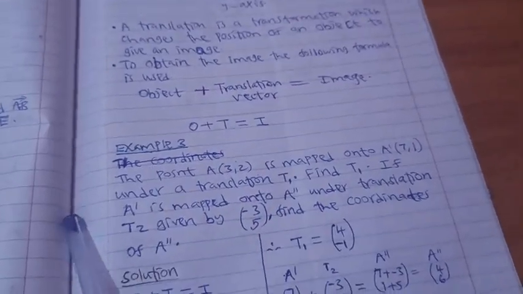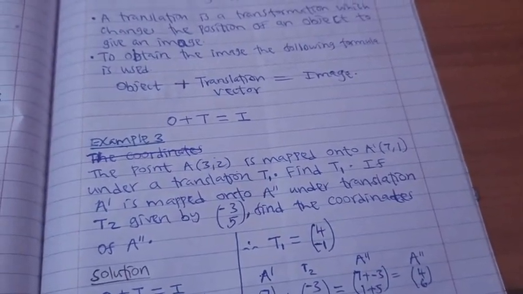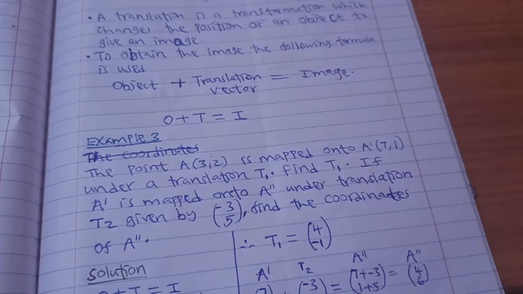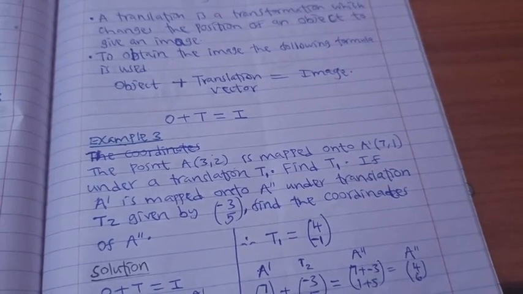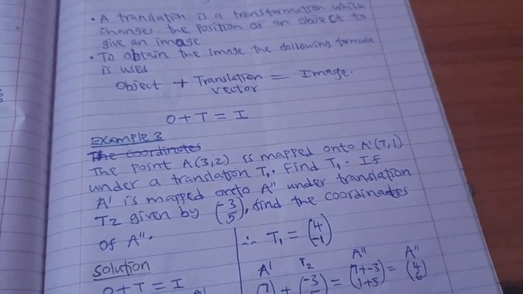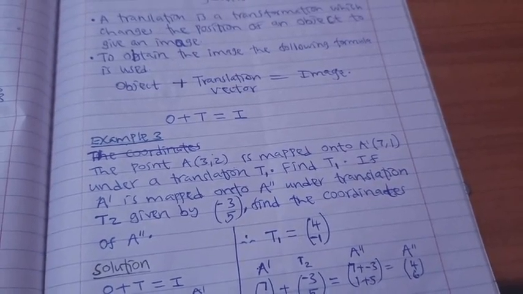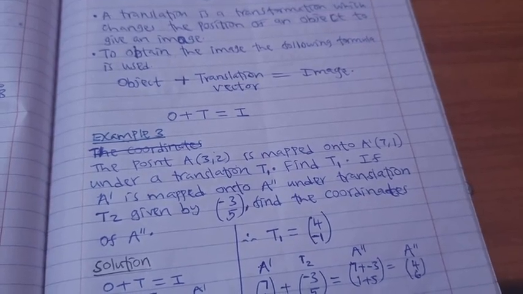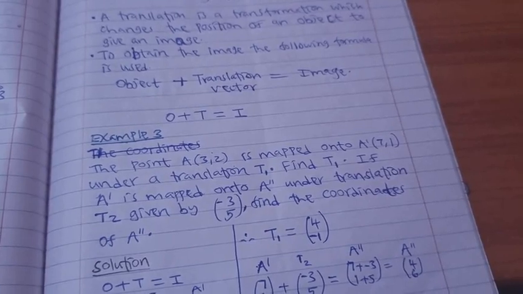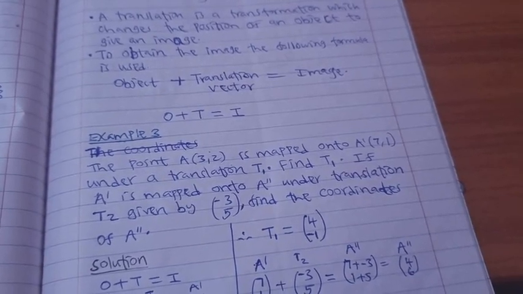Consider this example 3. The point A (3, 2) is mapped onto A prime (7, 1) under translation T1. Find T1. If A prime is mapped onto A double prime under translation T2 given by (-3, 5), find the coordinates of A double prime.